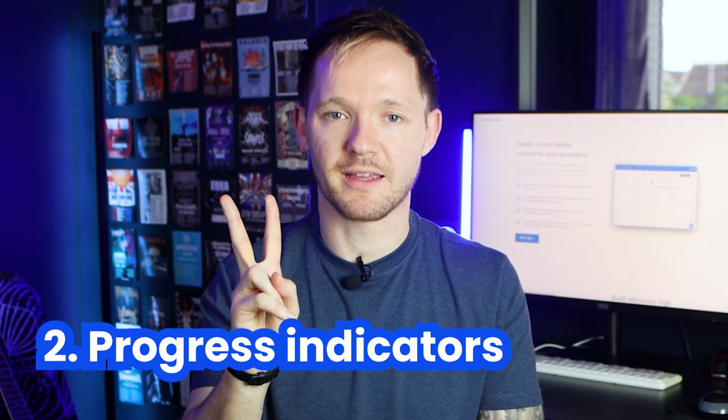Each step in your wizard form should focus on a specific set of related questions or tasks. This helps users understand the purpose of each step and makes it easier for them to complete your form. Number 2, progress indicators. Displaying a progress bar or step indicator can help users understand how far they've come and, importantly, how much is still left to do. This creates a sense of progress, accomplishment, and it motivates users to keep filling out the form when they see how little they have left to go.